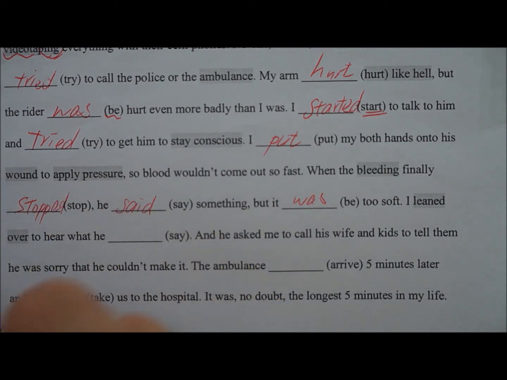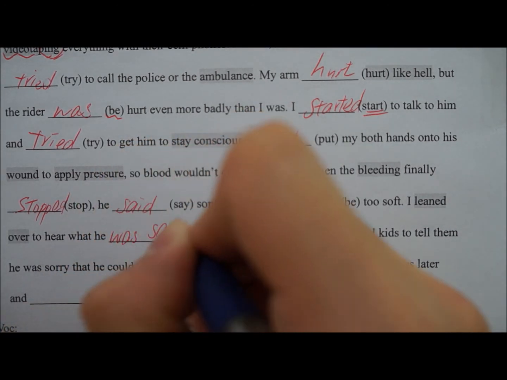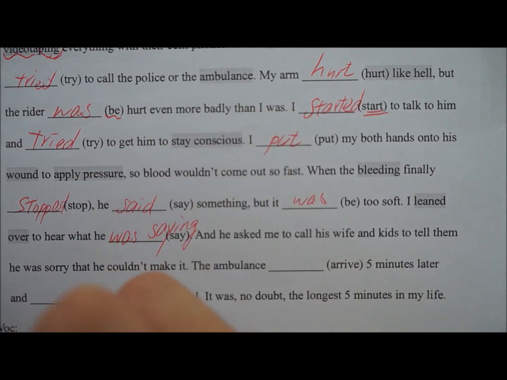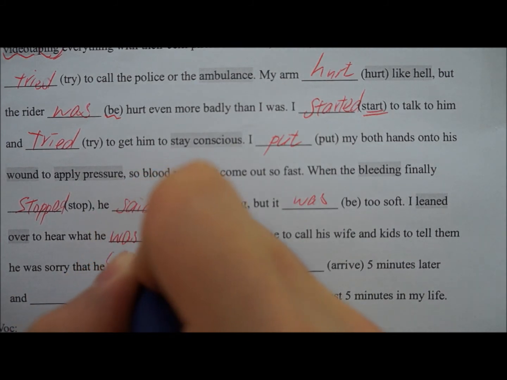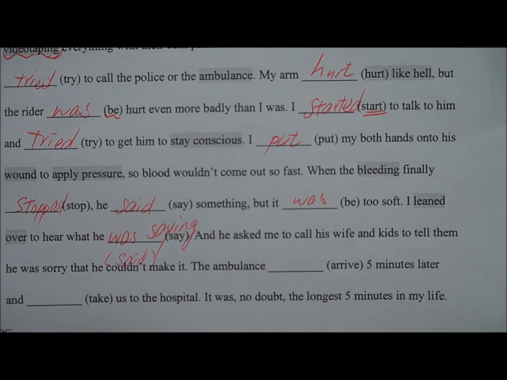So for this one, we have to use the past continuous. So he was saying something, but also for this one you can use said. It's fine. But when you use it with the past continuous tense, it's telling the reader that it was actually an action in motion, something that was happening while you leaned over.